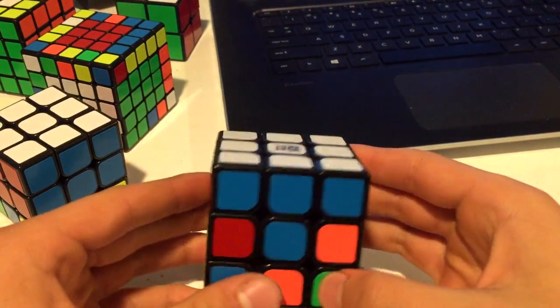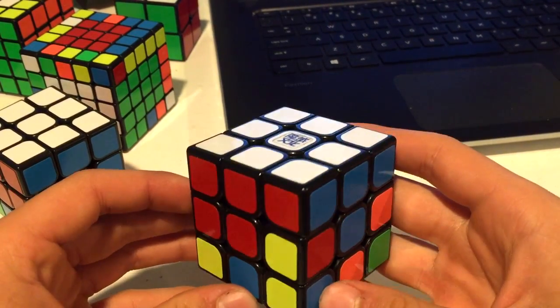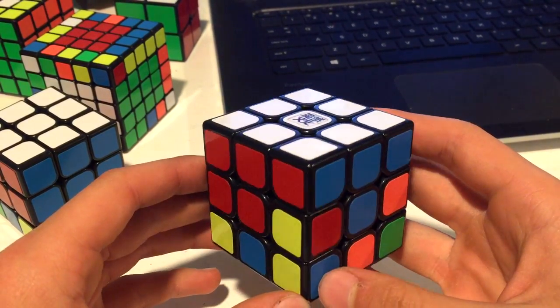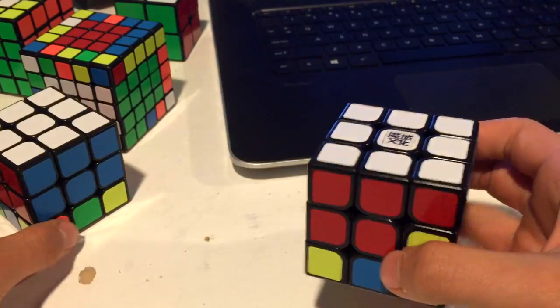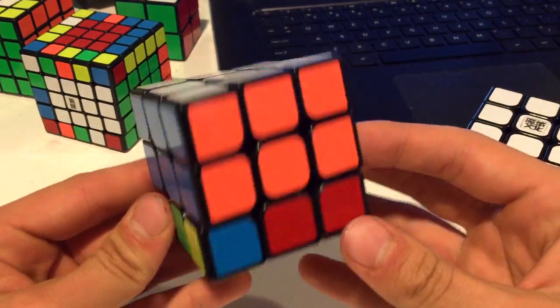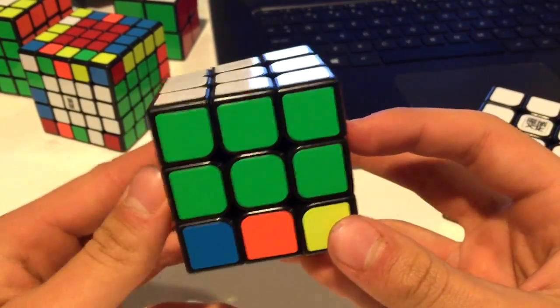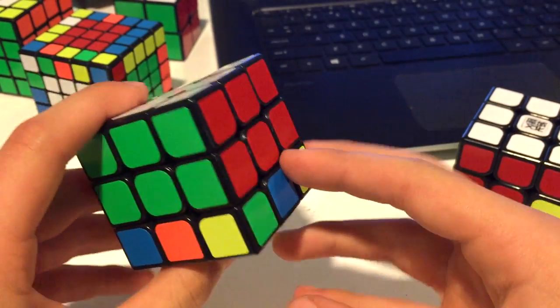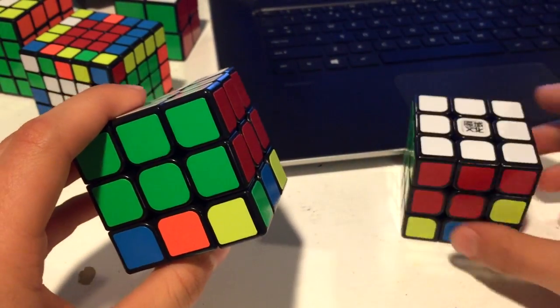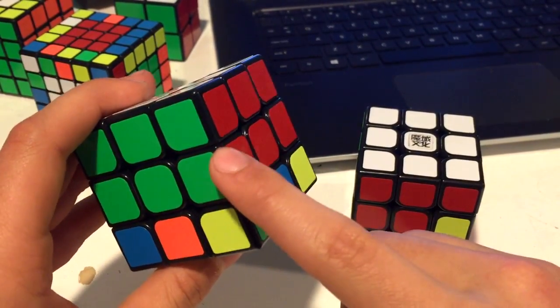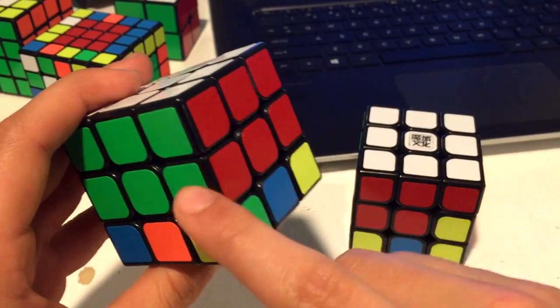Okay, so the third step in solving the Rubik's Cube is to solve the second layer. As you can see, this is what we're going to do in this step: put the edge pieces correctly where they need to go on the second layer.